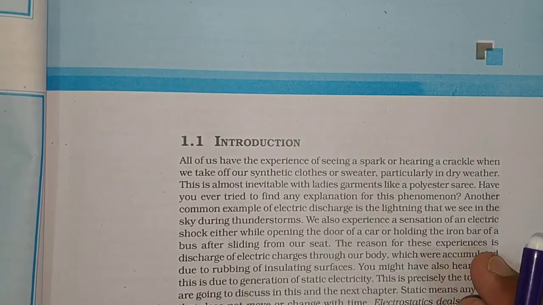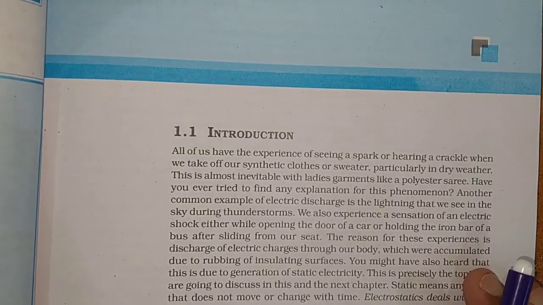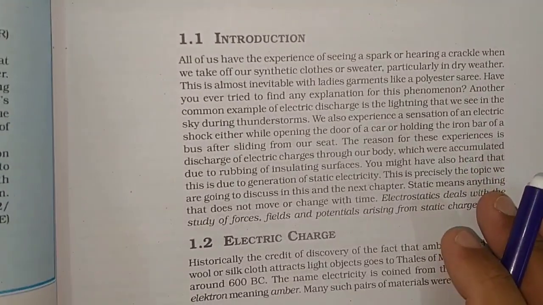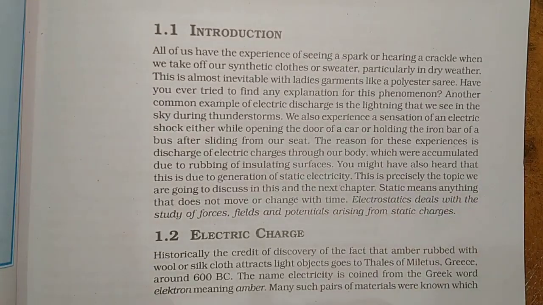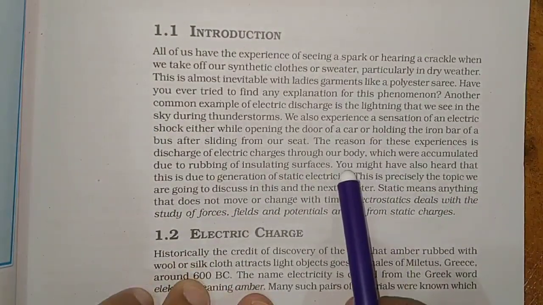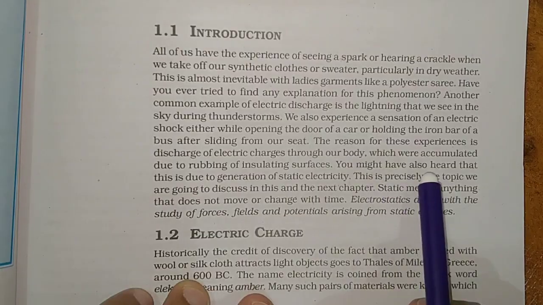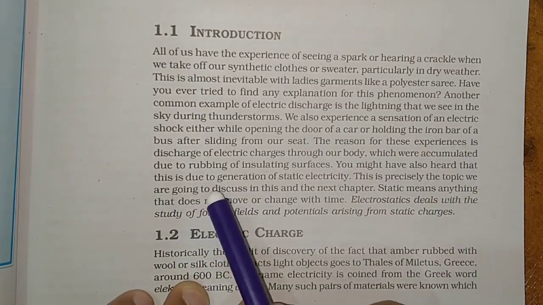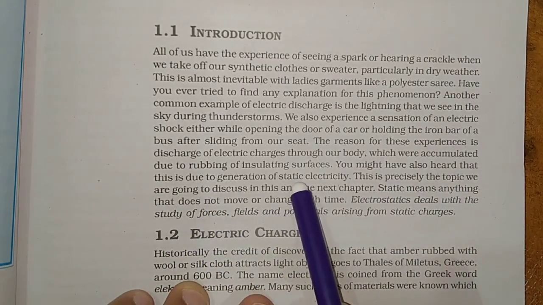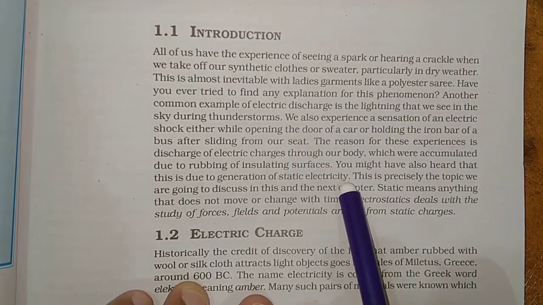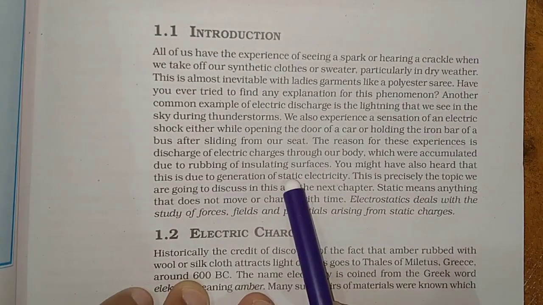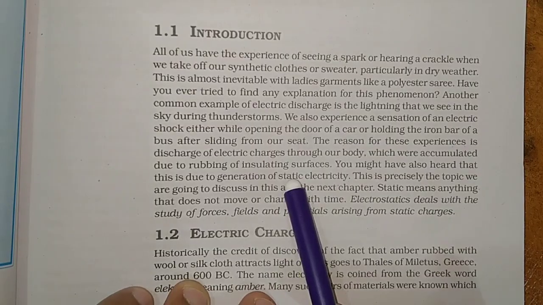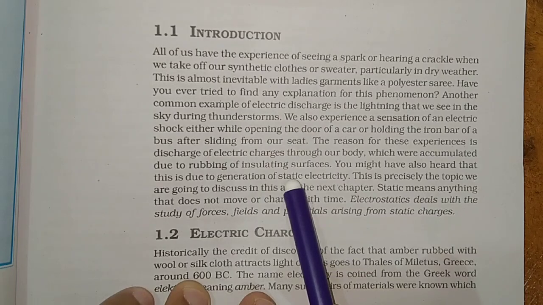So now here, you might have also heard that this is due to generation of static electricity. So here static, meaning of static: rest, constant, stationary.